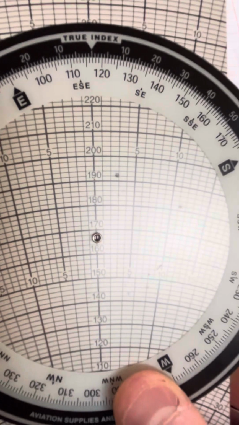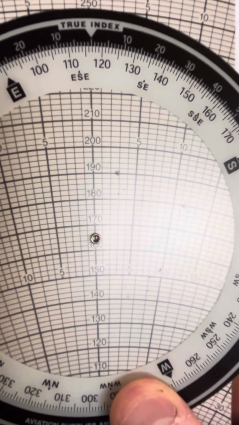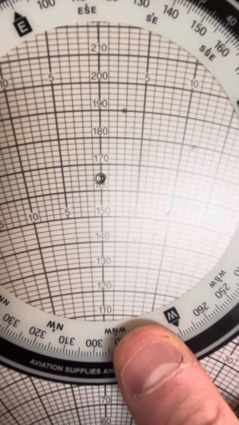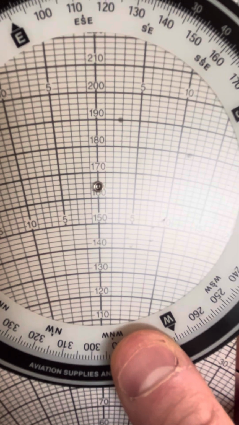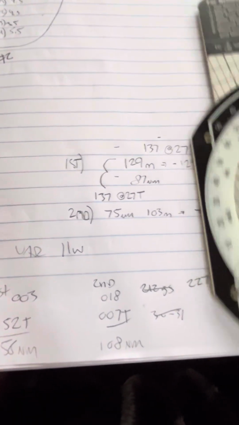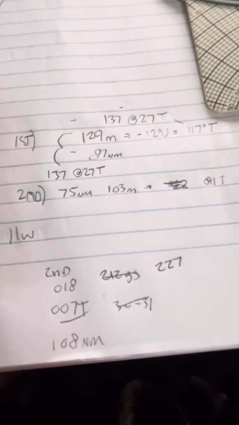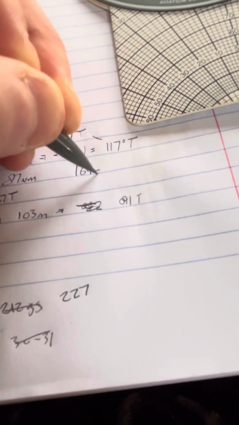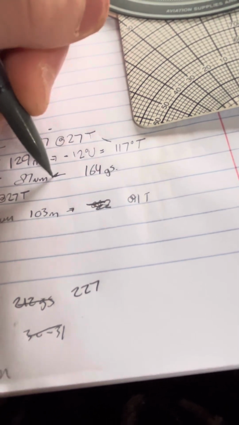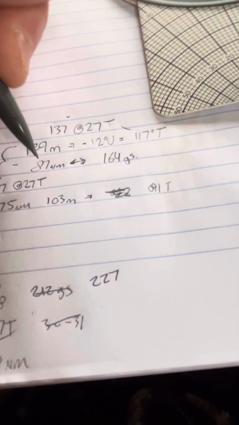So bring that down to 190. That gives us our ground speed under the grommet there, which looks like 164. So we know our leg 1 of current winds will be going 164 ground speed, and we have to calculate that speed for that distance.